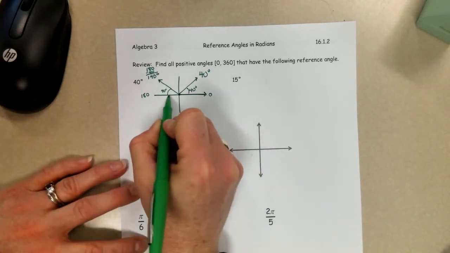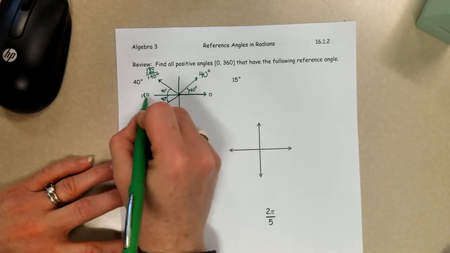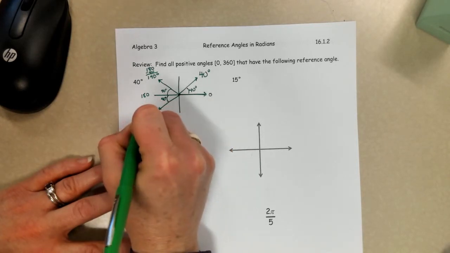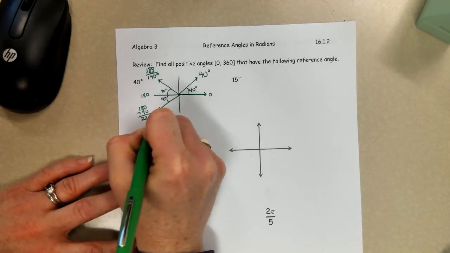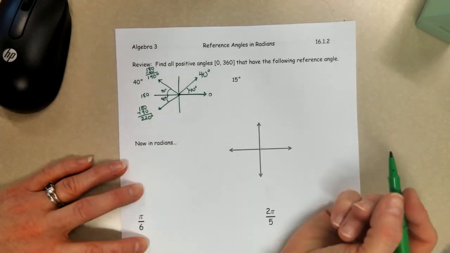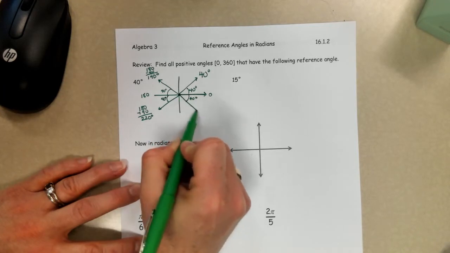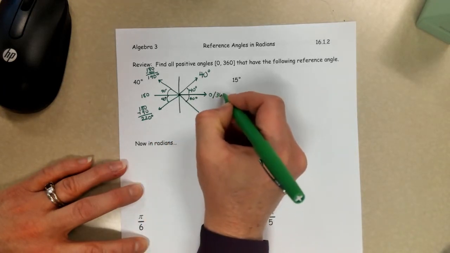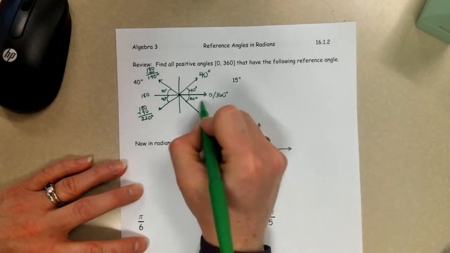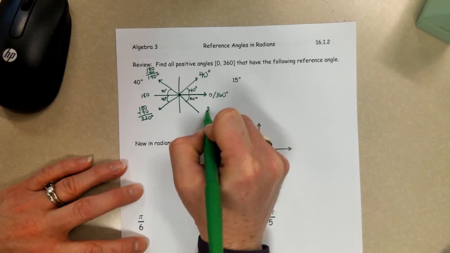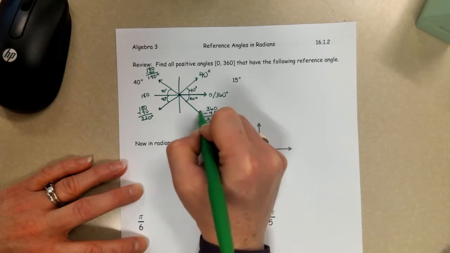We knew that if we started here and we were 40 degrees away from the x-axis in quadrant 3, we would be bigger than 180, so we added to learn that this angle was at 220 degrees. And we knew that we could be 40 degrees away from the x-axis in quadrant 4 when we would think of the x-axis as 360 degrees. We knew we were smaller than that, so we would subtract 40 and learn that we were at 320.